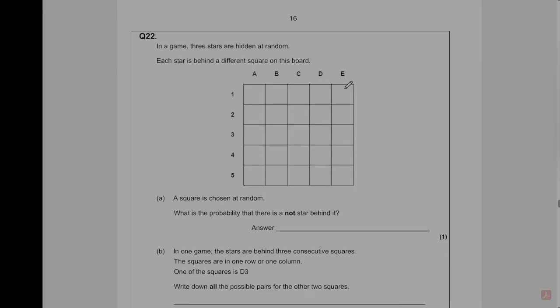Right, question 22. In a game, 3 stars are hidden at random. Each star is behind a different square on the board. A square is chosen at random. What is the probability that there is not a star behind it? So 3 of them have got stars behind them. Then that would mean that if there are 25 possibilities, if 3 have stars, it must mean that 22 don't have stars. So 22 out of 25.